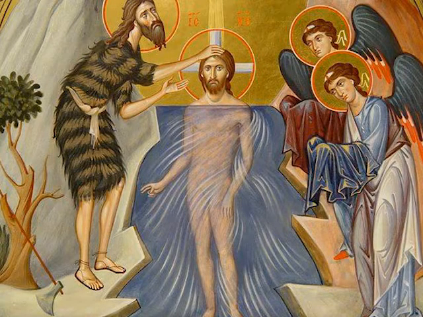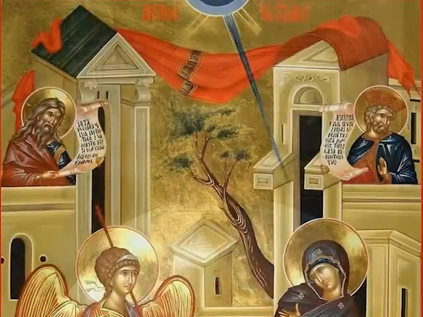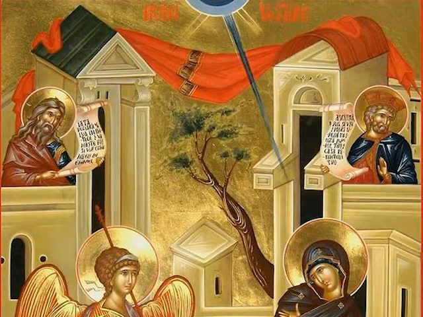Another interesting thing you will note in icons is that we don't depict interior space. Again, that would be a confinement. We never confine icons. They're always open to eternity, open to spiritual reality. So we don't see interior space, but interior space is referenced. If you look in icons, you will often see a red curtain that is draped on some of the architectural features.